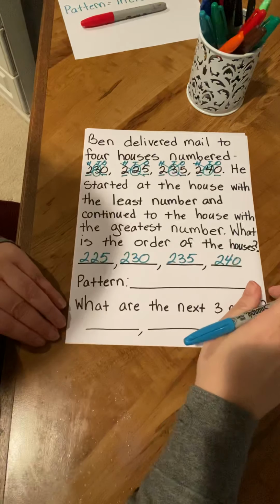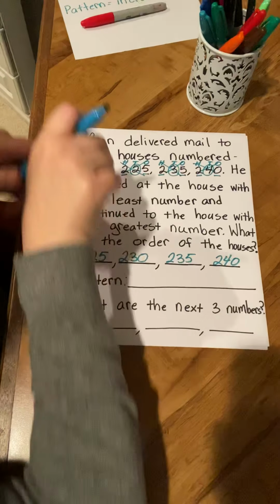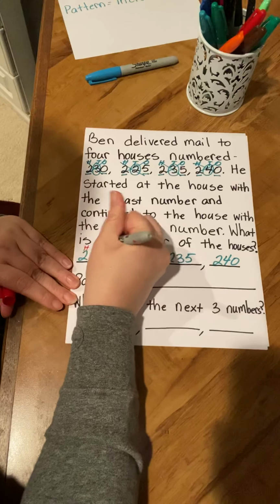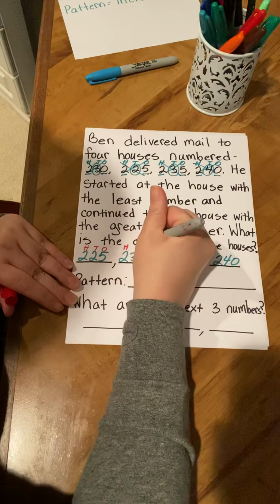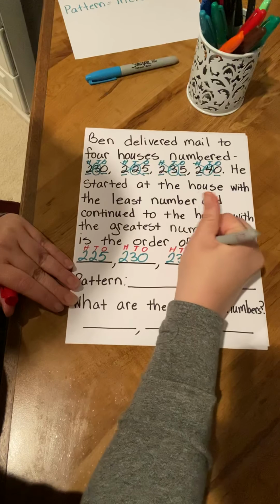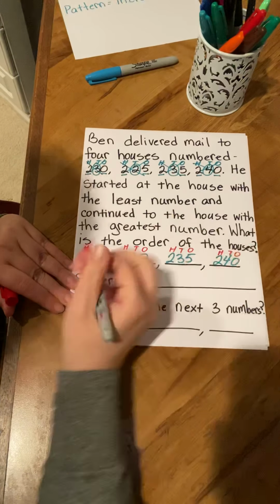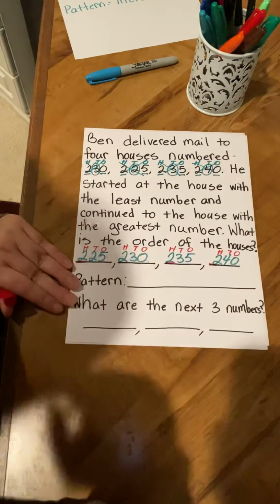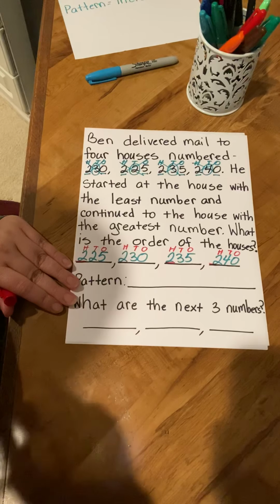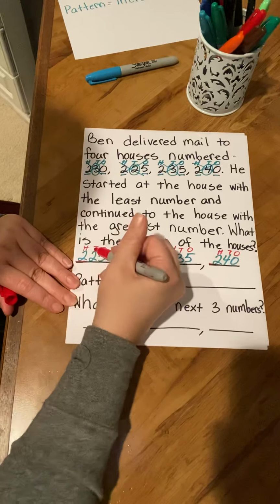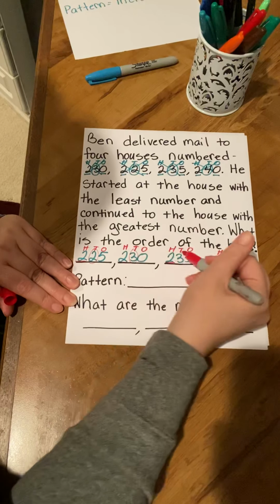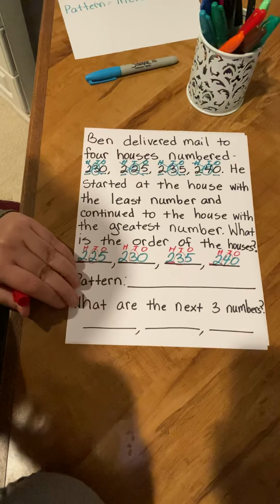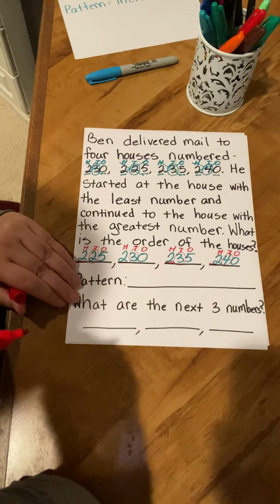Okay, well, let's take a look here. Let me change my marker here. And I'm going to put that HTO. Some of you probably already figured out what the pattern is. HTO, HTO. All right, hundreds. 2, 2, 2, 2. Okay, I know it's not increasing by 100. Let's look at the tens. 2, 3, 3, 4. Now the tens place is changing.